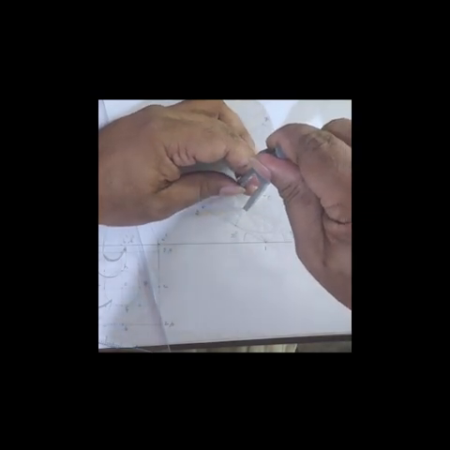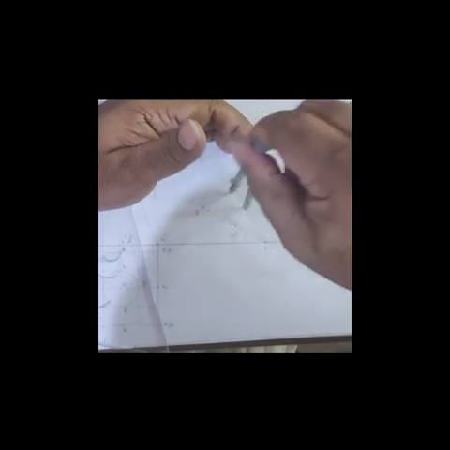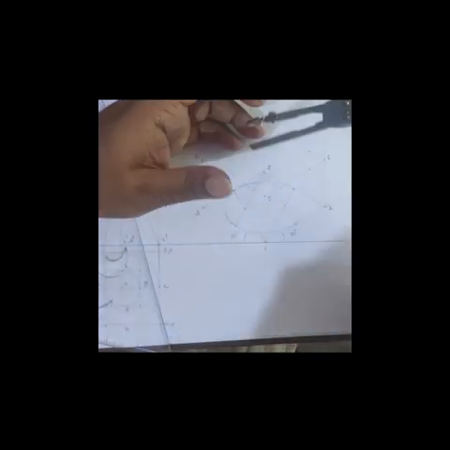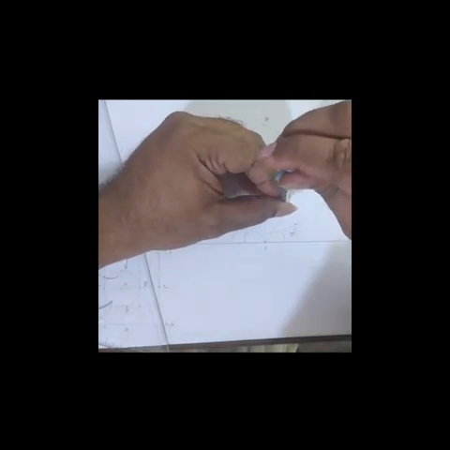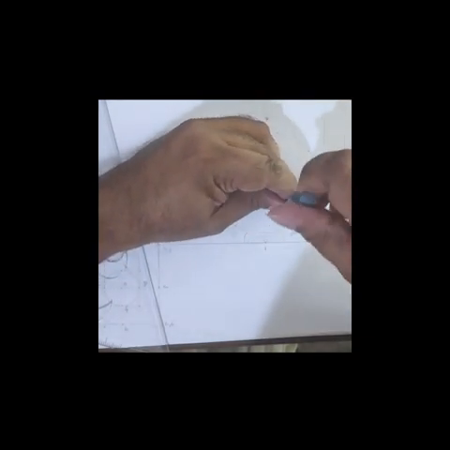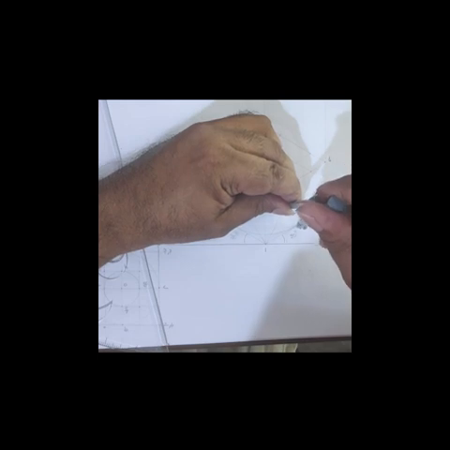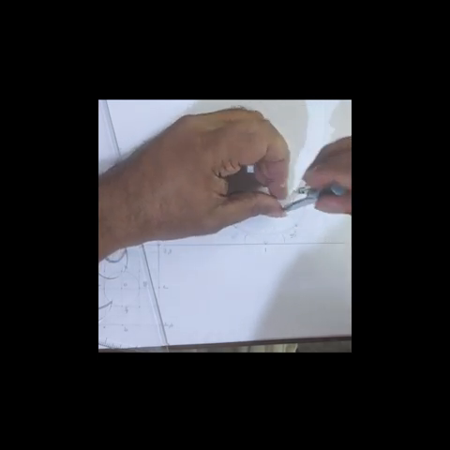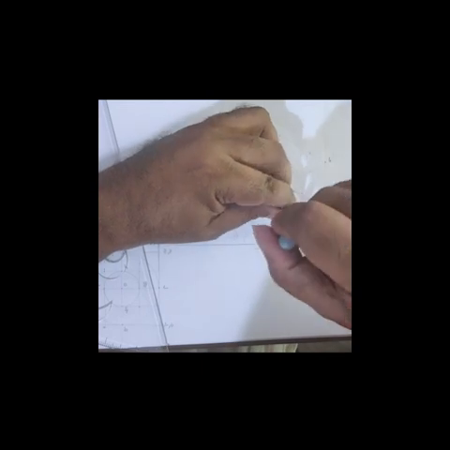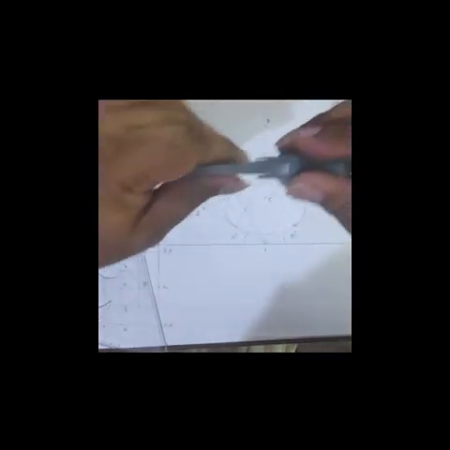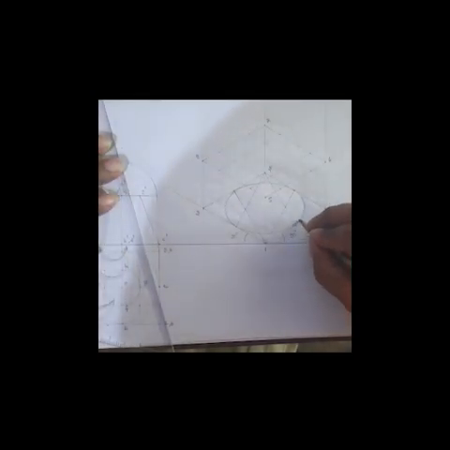So that you will get a curve like this and another curve on this side. That completes the base portion of the cone.